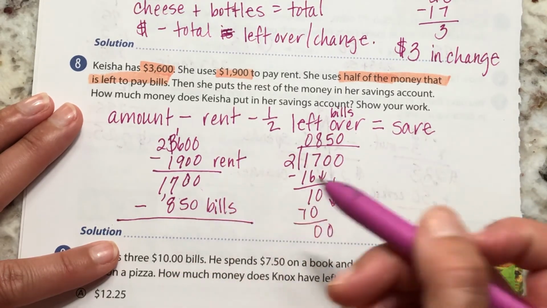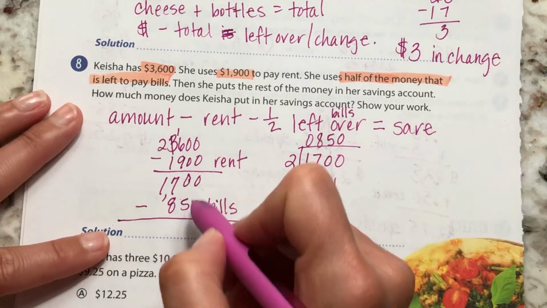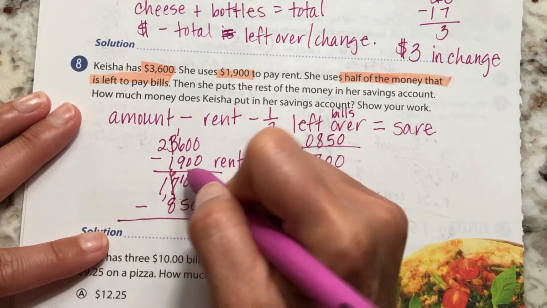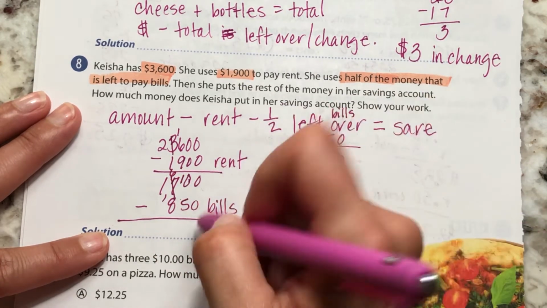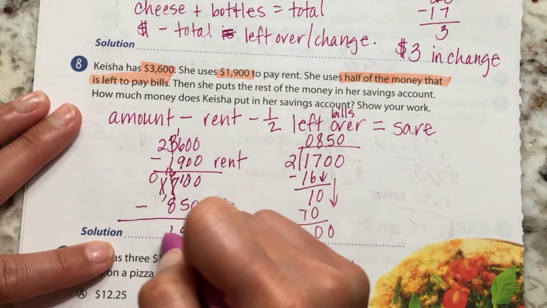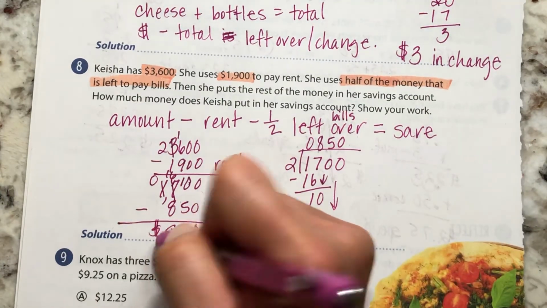And I already know that that is half, so it's going to be 850, but I will mathematically do that for you. This is 6. Oh, I don't need to borrow that. Yeah, I do. Okay, so I have a 0, a 5, 8. So $850 goes into savings.